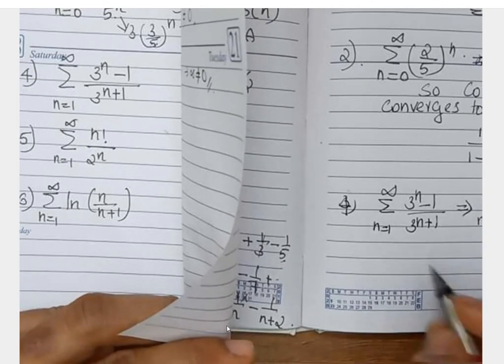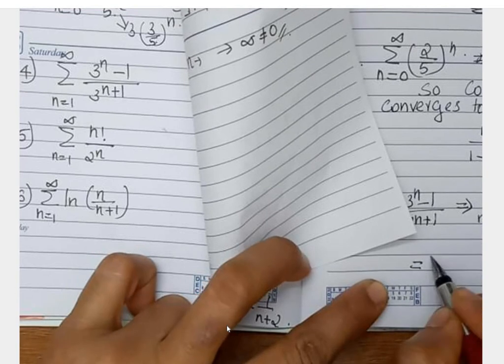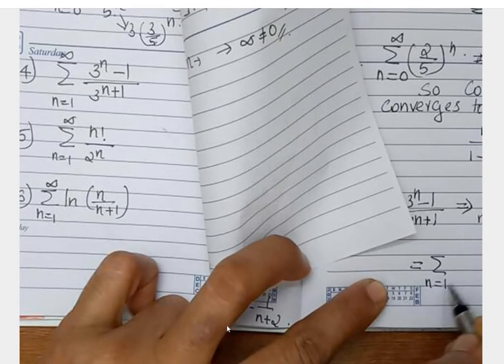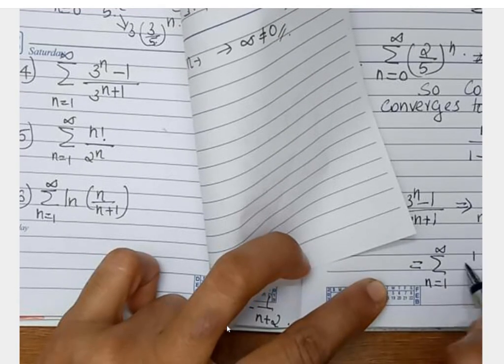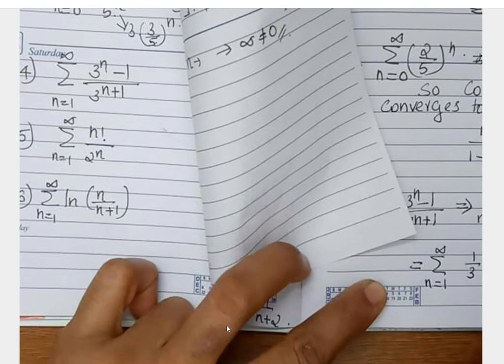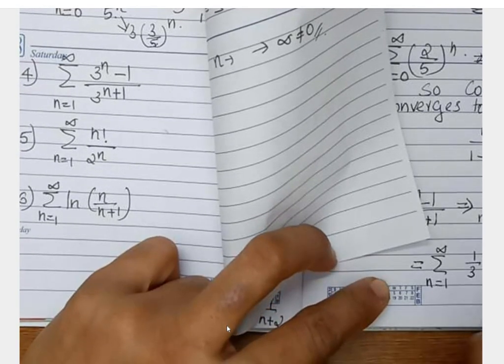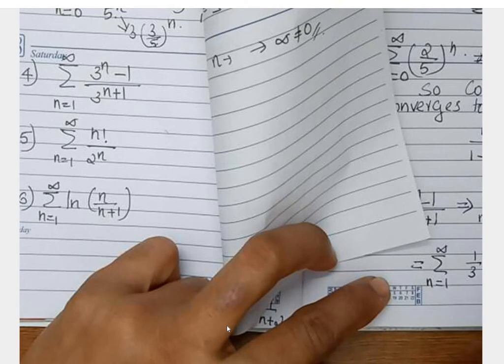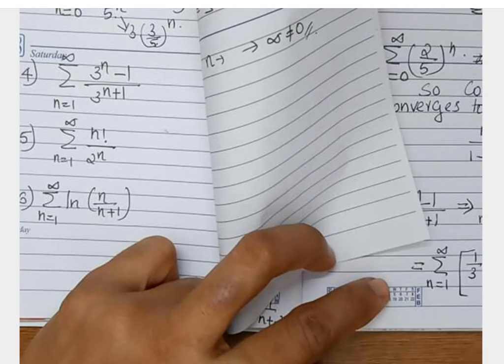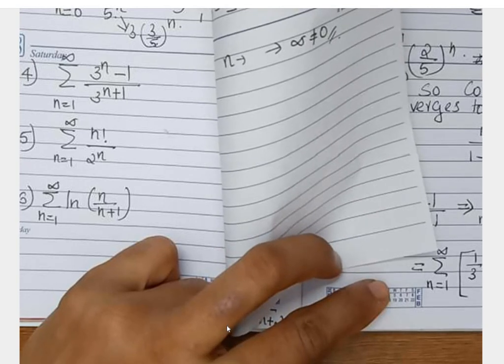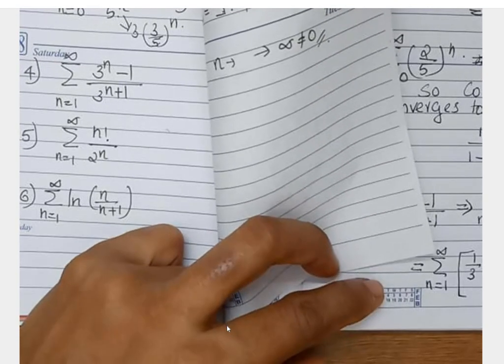Which implies summation n equal to 1 to infinity, this is 1 by 3 actually, minus 1 by 3 raised to n plus 1. Okay, and what happened to this one?